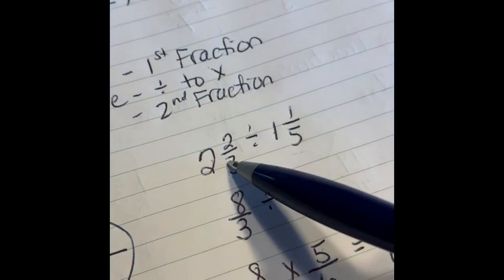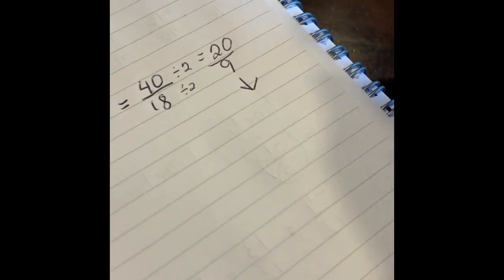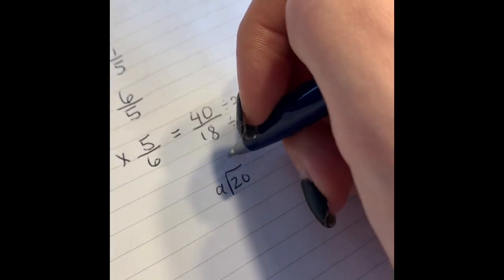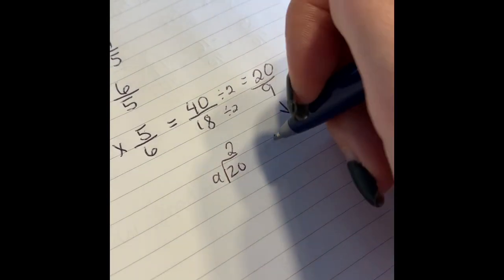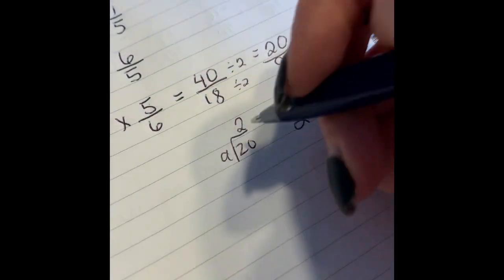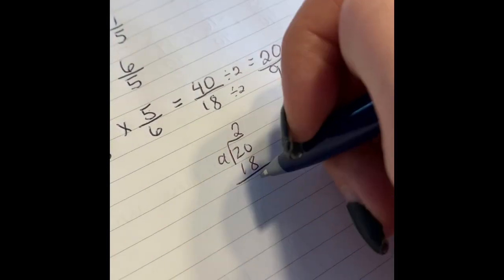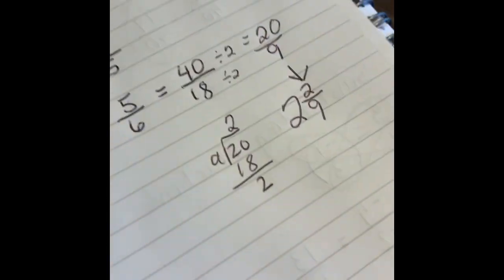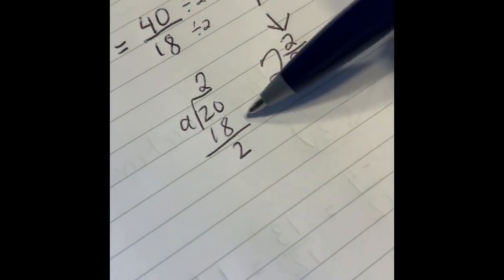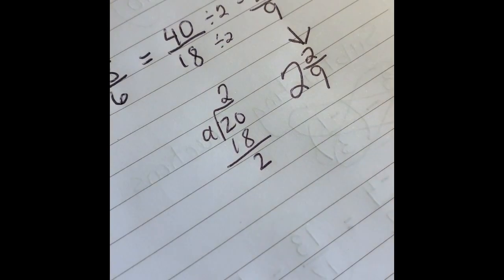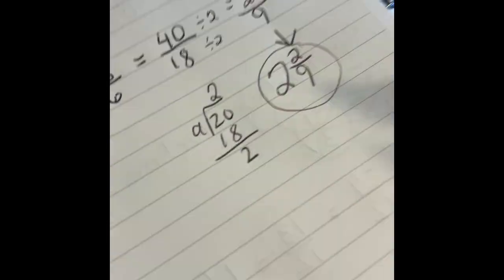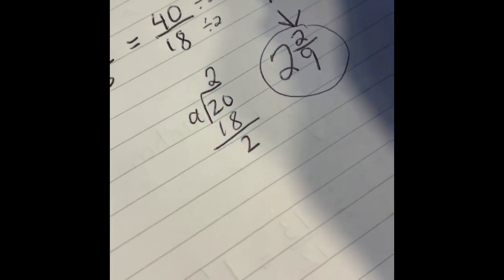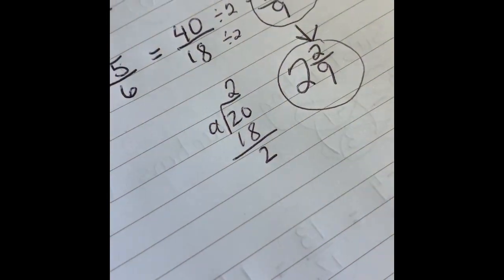Since I started with mixed numbers, I can change it back into a mixed number. 9 divides into 20 2 times, so that's my whole number, 2, which is 18, and I have 2 left over. So 2 whole times with 2 left over. So that would be my mixed number form. But again, this is fine as well.